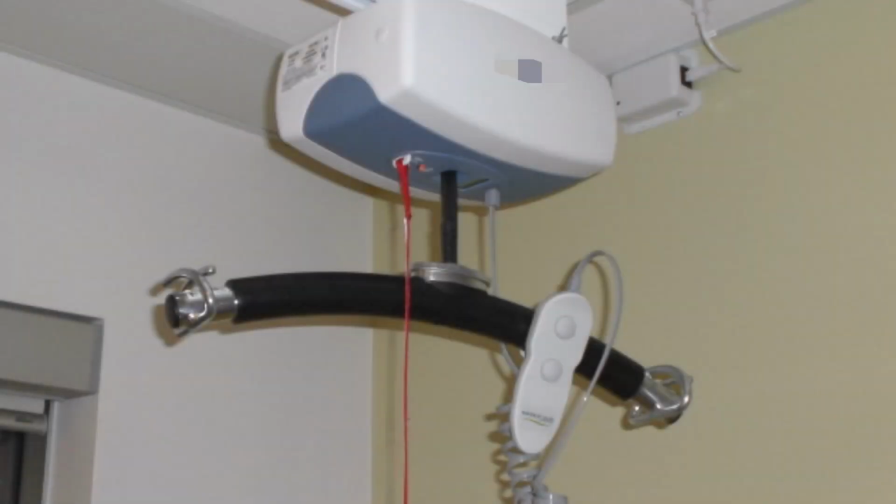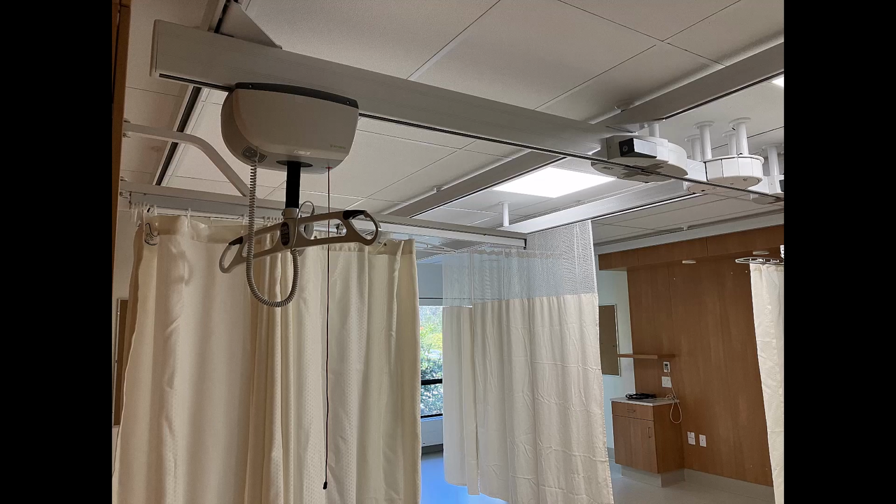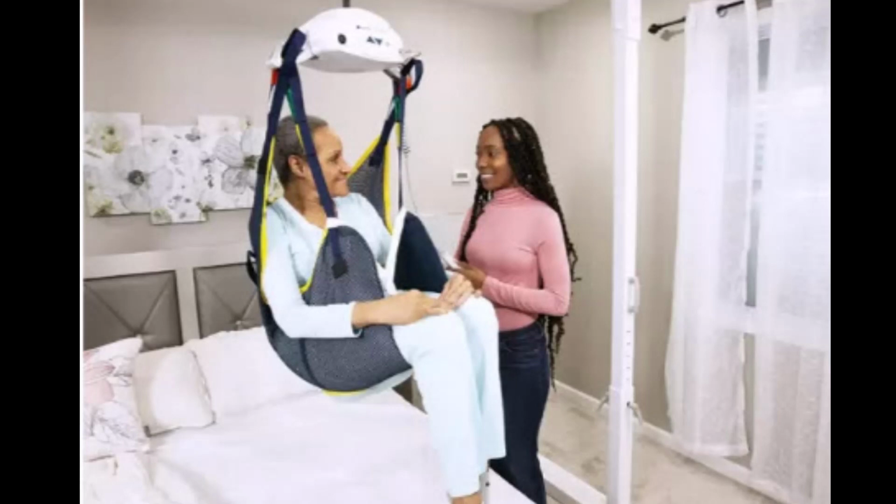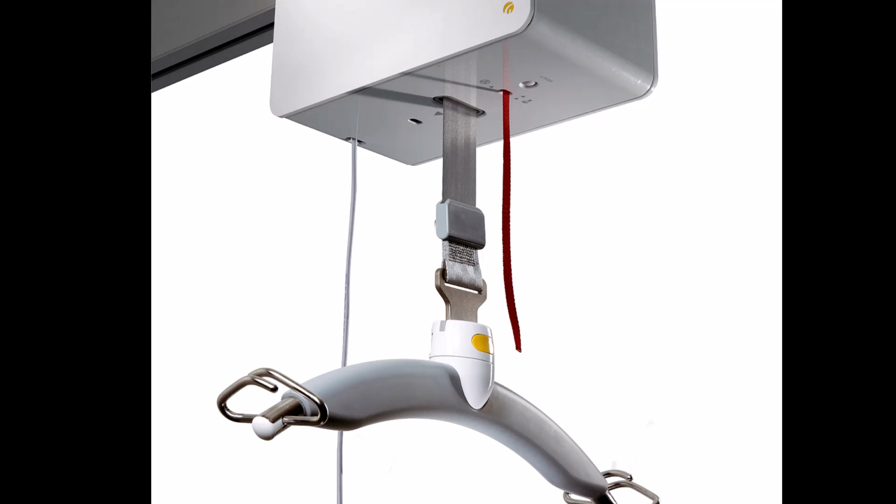Now, let's discuss overhead lift motors. Island Health uses two different brands of motors, both of which come in many lifting capacity sizes ranging from 440 to 1,000 pounds lifting capacity. They are run by rechargeable batteries and can have weight scale options too. They also have a carry bar which raises and lowers and has hooks for sling attachments.